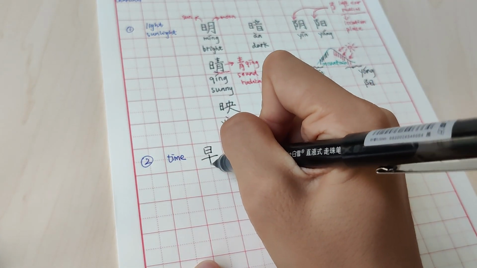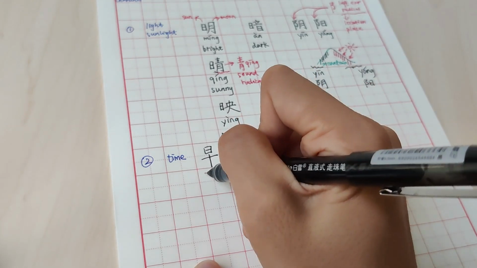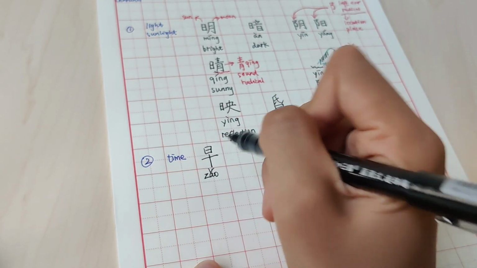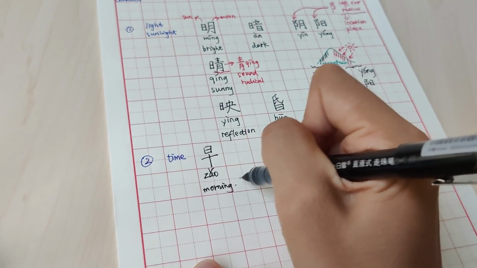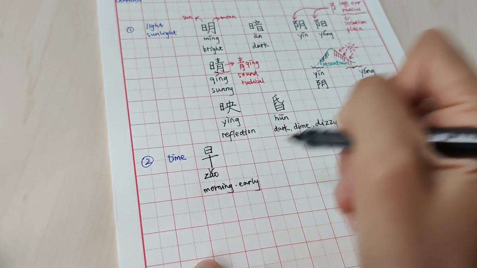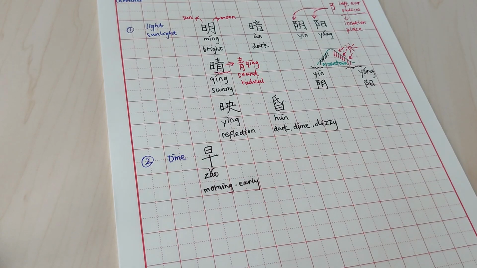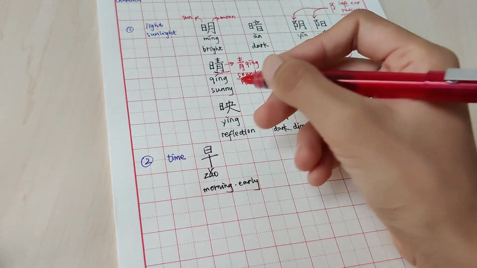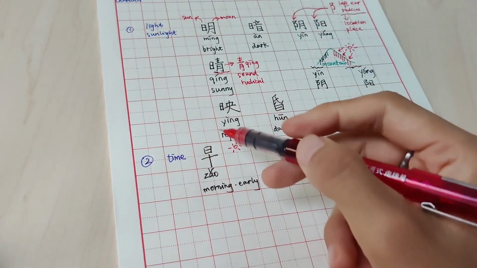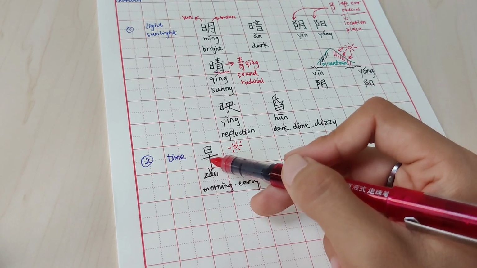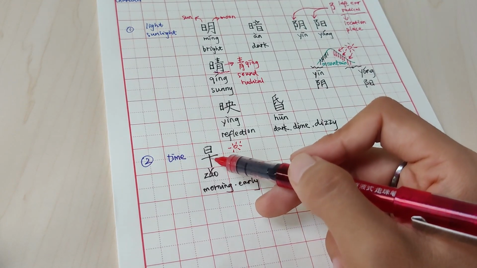And this is 早, which means morning or early. See, this is a pretty interesting word. Just imagine this is the sun. And just imagine this is somehow a tree.